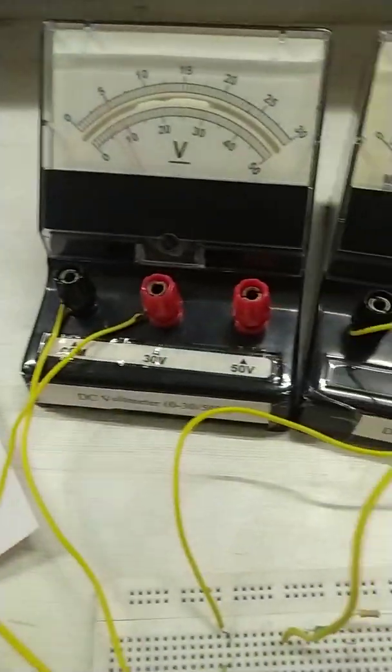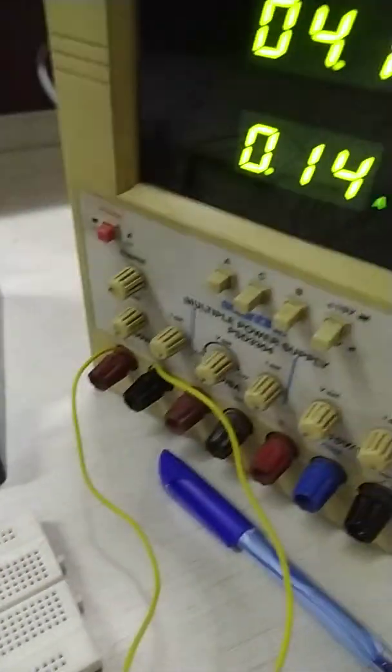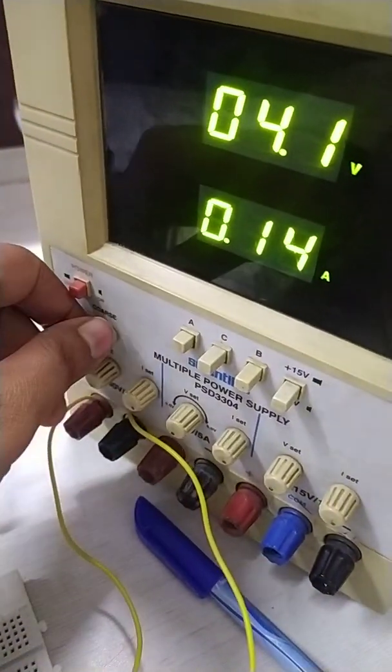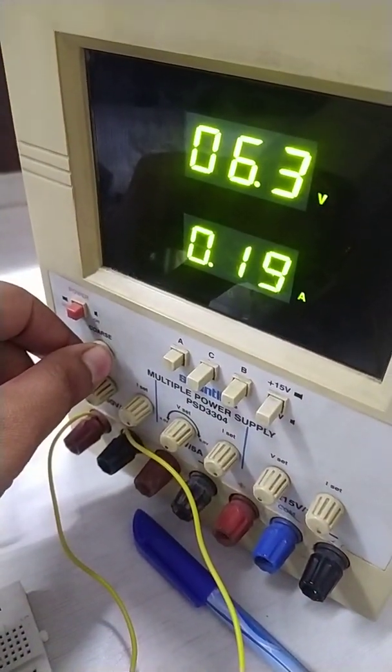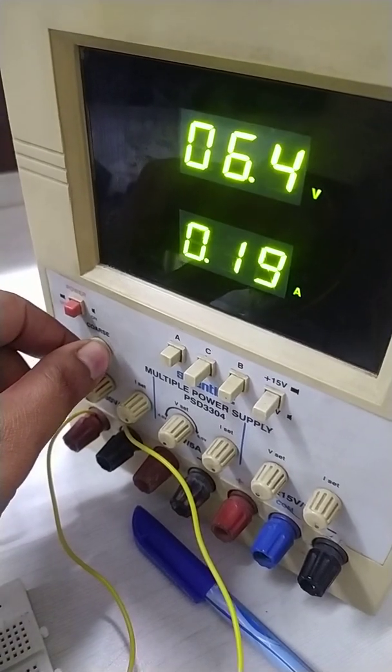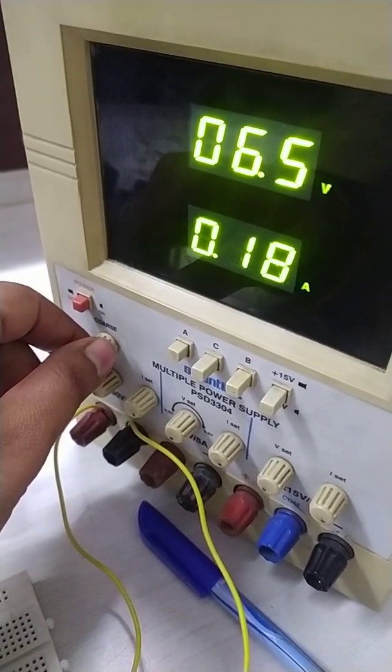Similarly, with the short circuit, if I want to take another reading, then we can calibrate the voltage given from the DC power supply to the previous value that we considered for the open circuited connections.